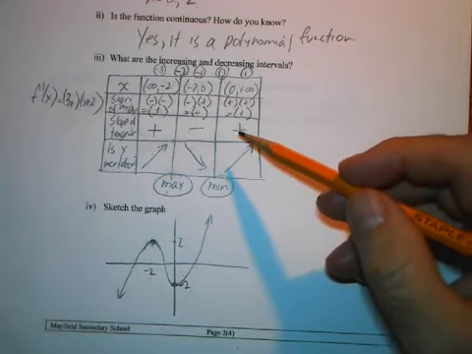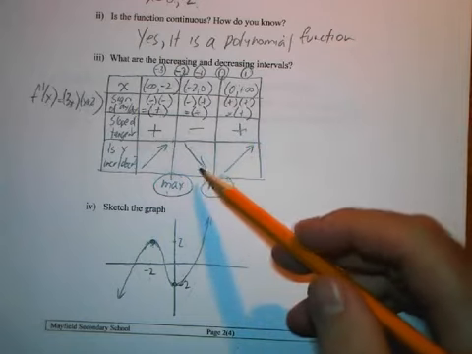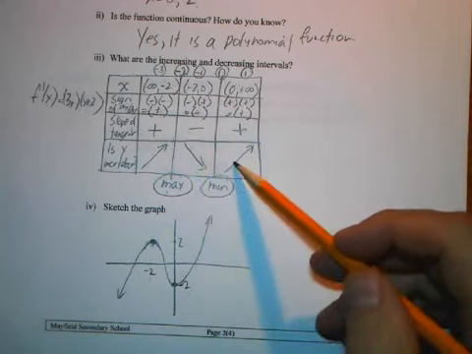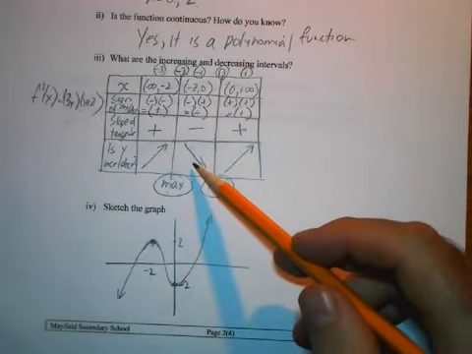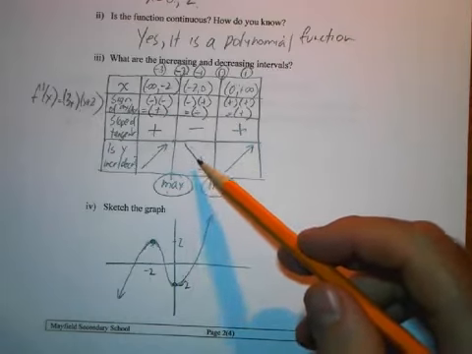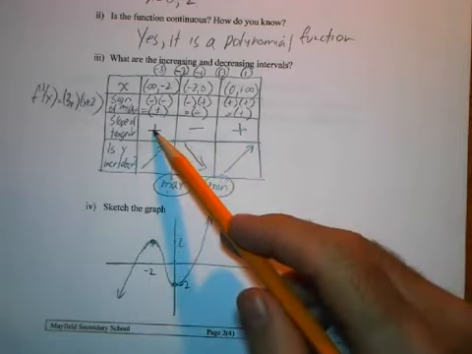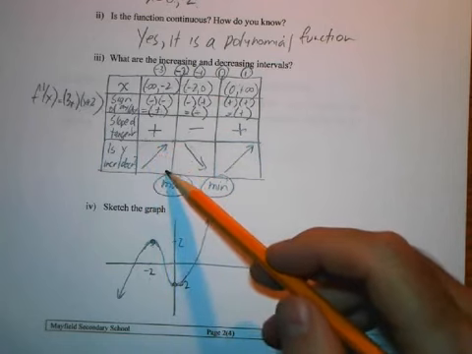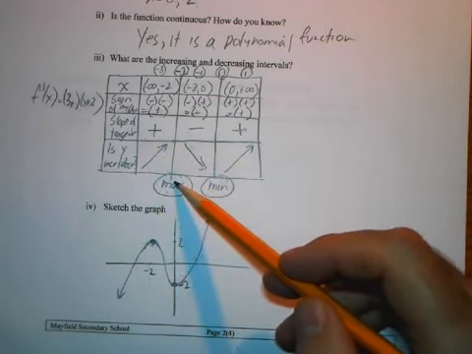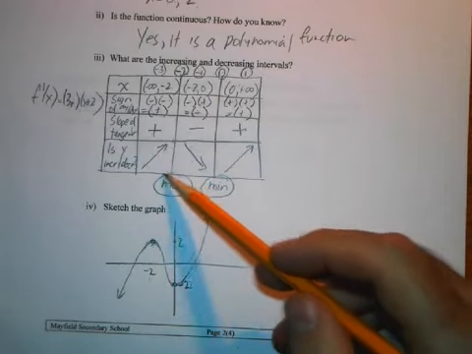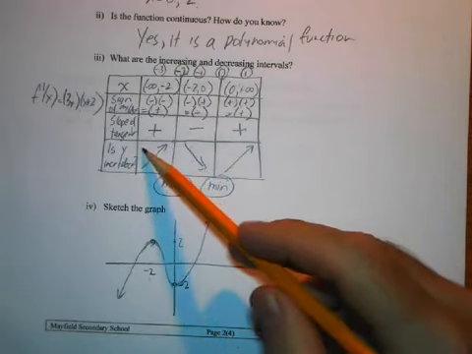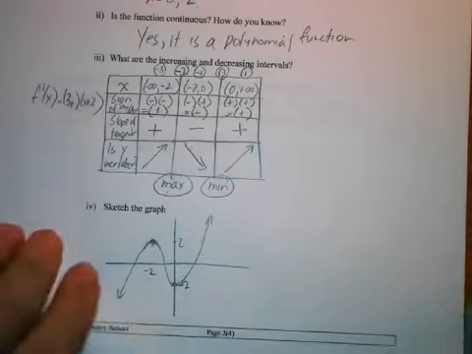But it is possible to have two neighboring intervals with the same positive or negative sign. So it's conceivable that maybe this one might be negative, so it's going down too. So what's happening at this critical point? Well, it's not a local min or a local max. It's going to be neither. Okay, so we'll see that, I believe, in another example coming up.